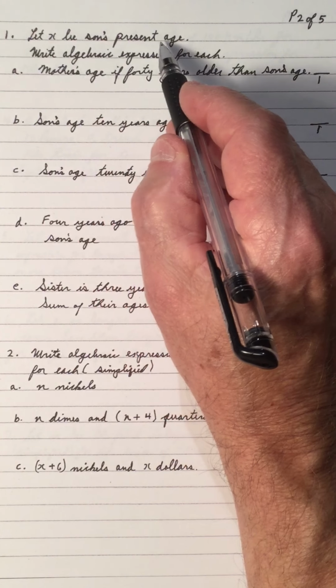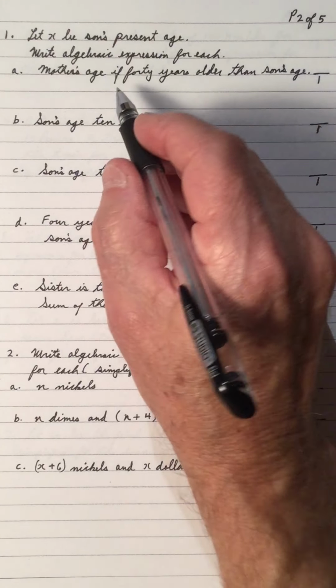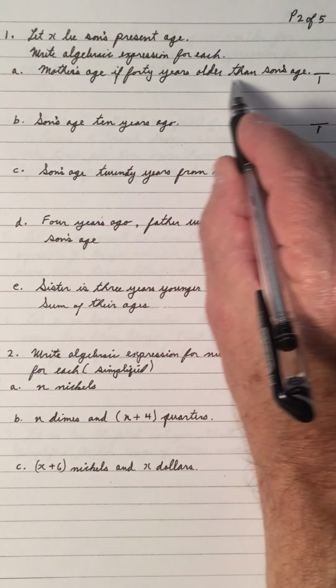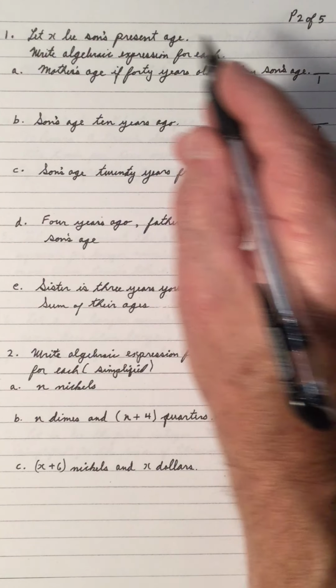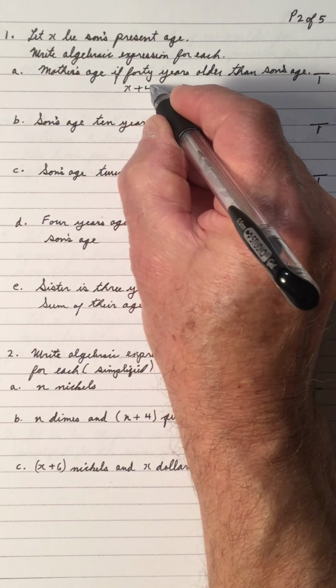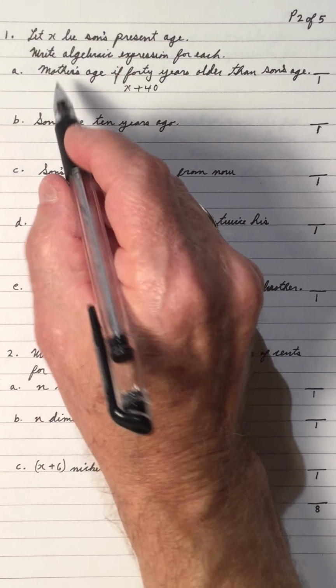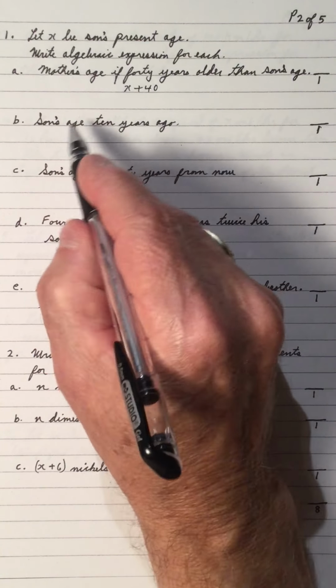Let x be the son's present age. Write an algebraic expression for each. The mother's age is 40 older than the son. So if the son's age is x, then the mother is x plus 40. Give yourself a mark.